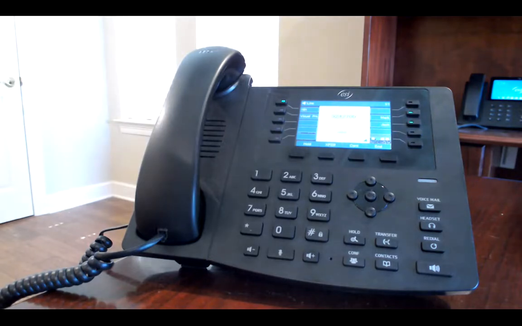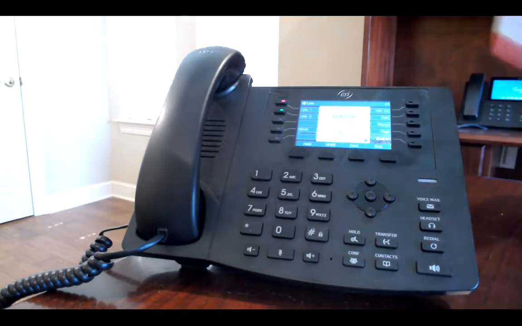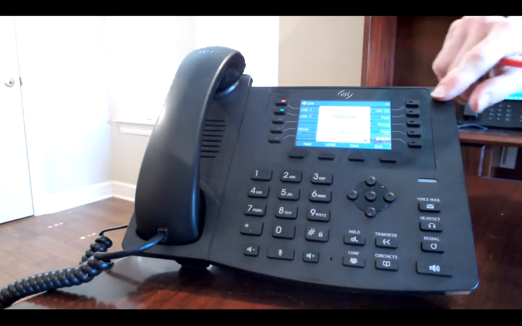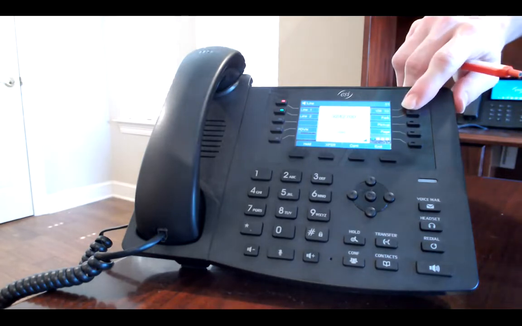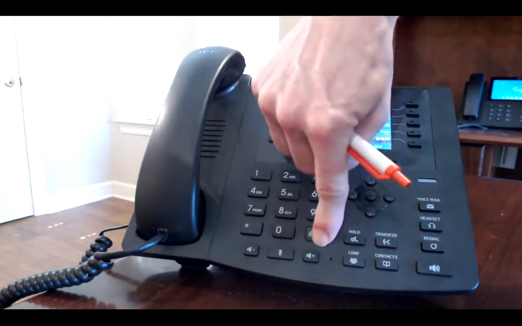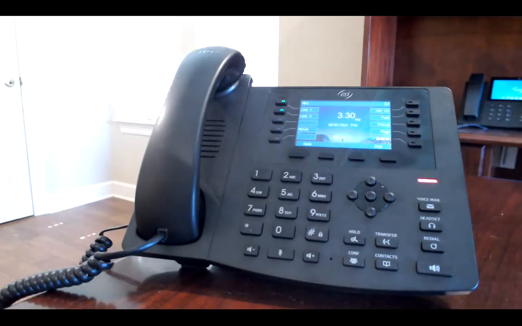You can also transfer to someone's voicemail by pressing, and I'm going to use my page jump to return to my main screen where I have a VM xfer. So if you have a transfer to voicemail button, then you can press that and dial the extension number you want to send it to and the pound, and that will send the call immediately to that person's voicemail.